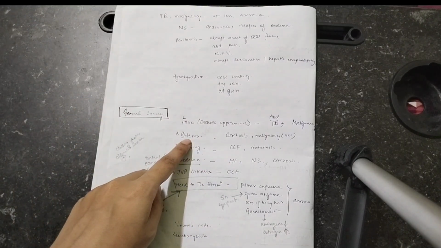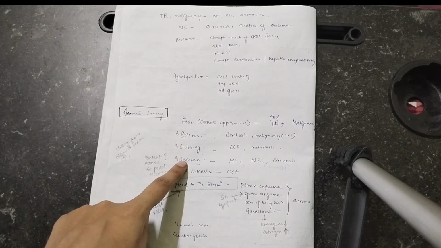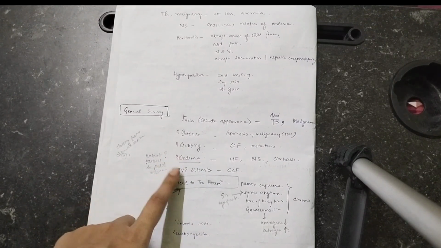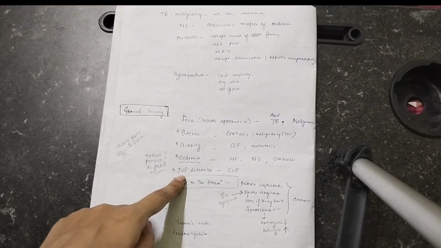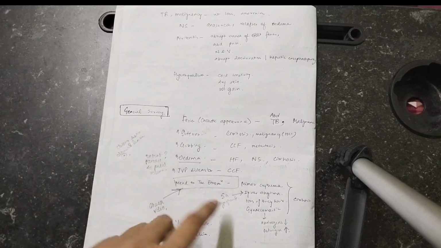Icterus will be present in cirrhosis of liver. It will be present in malignancy if it involves the liver, hepatocellular carcinoma. Clubbing will be present in congestive cardiac failure and metastasis from any other part. Edema in CCF, in nephrotic syndrome, in cirrhosis. JVP distension. JVP is characteristic of the cardiac system, so CCF, congestive cardiac failure.